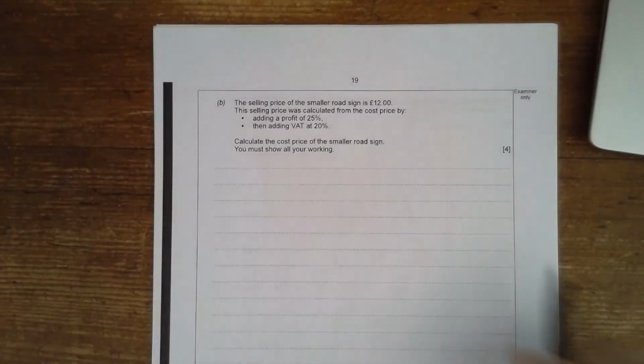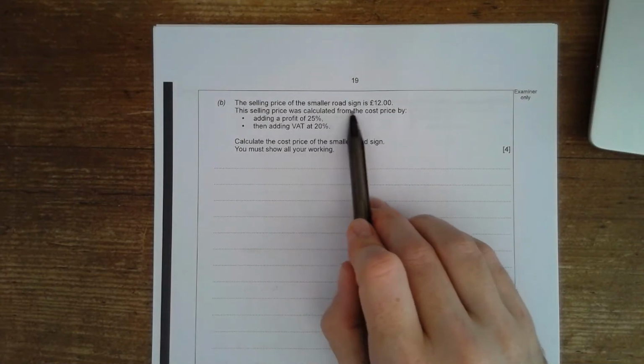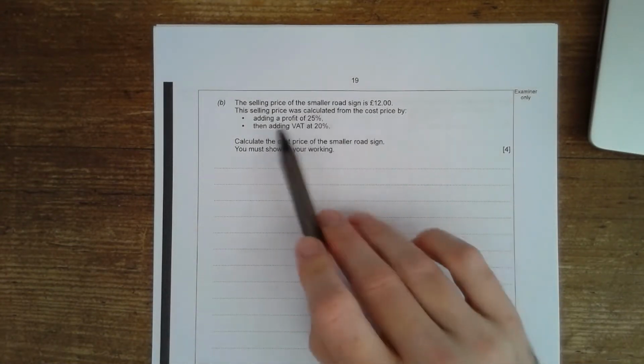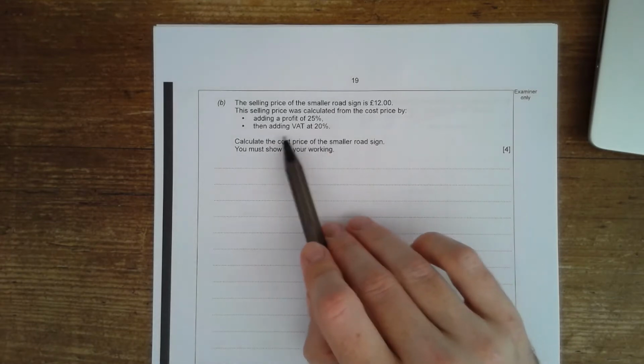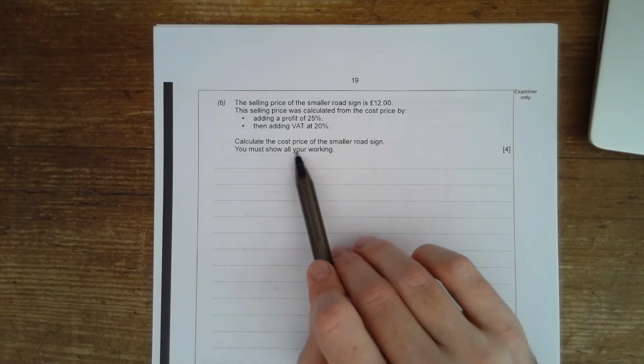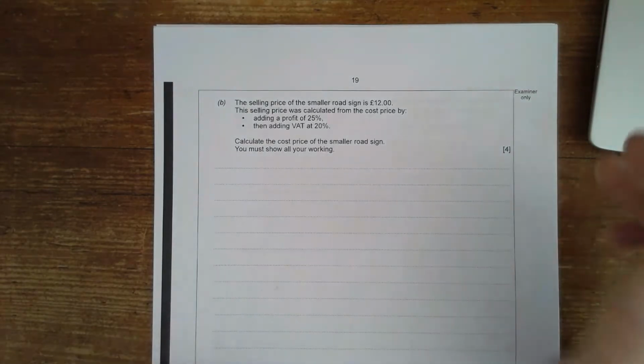Okay, question B I thought was an absolutely horrible question for a non-calculator paper. It's hard even if you had a calculator here, but you don't even have a calculator. It says, the selling price of the smaller road sign is £12. The selling price was calculated from the cost price by adding a profit of 25%, then adding VAT at 20%. Calculate the cost price of the smaller sign. You must show your working.